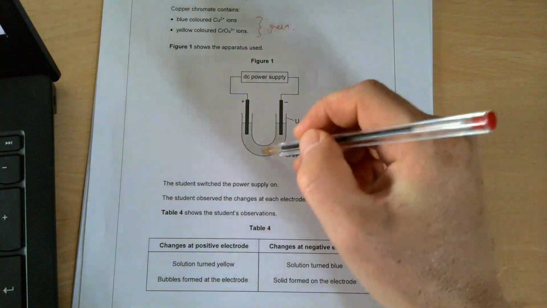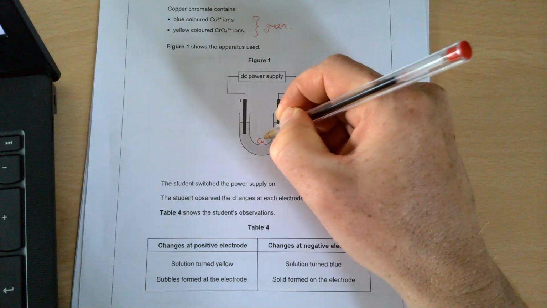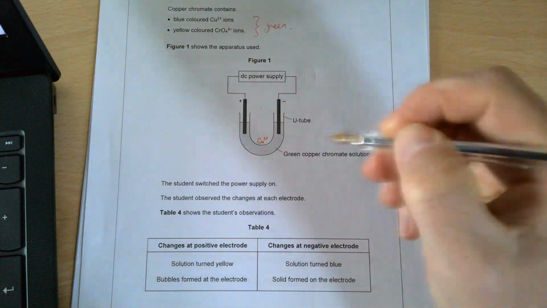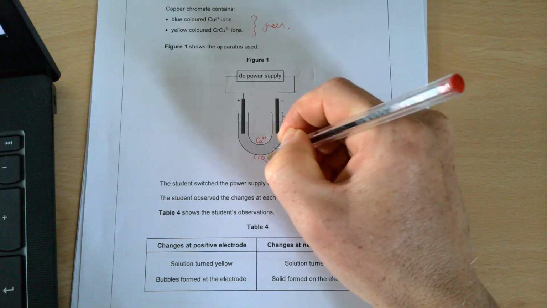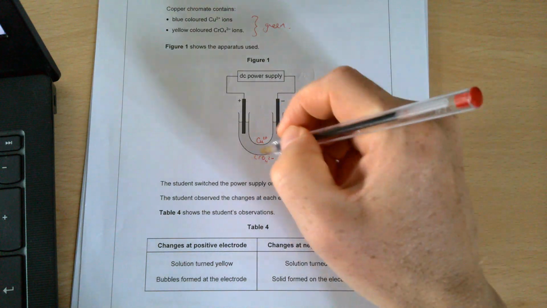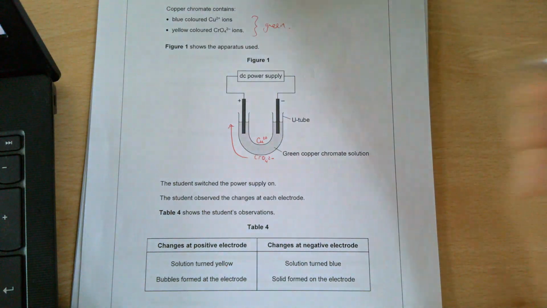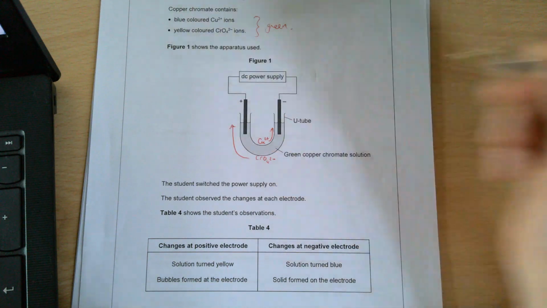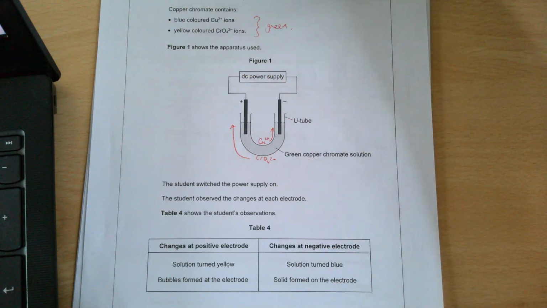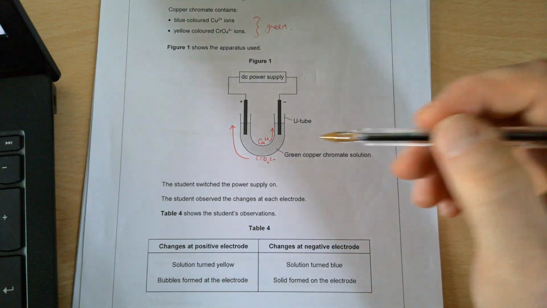I'm only going to draw one of each just to make the point, but there'll be lots and lots of copper ions in that solution, and lots of chromate ions in that solution. The negatively charged chromate ions are going to be attracted to the positively charged electrode, and the copper ions are going to be attracted to the negative electrode, because again, opposites attract. That's all happening inside this tube. I've drawn it on the outside just for lack of space.